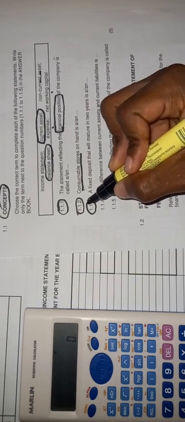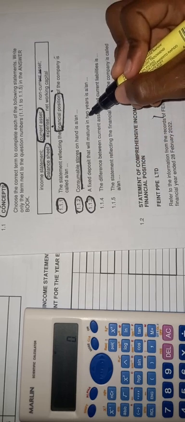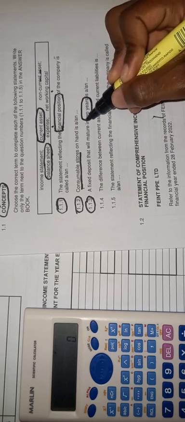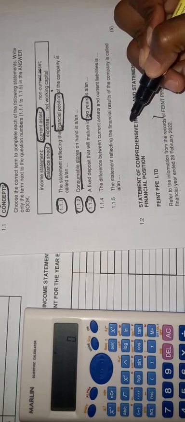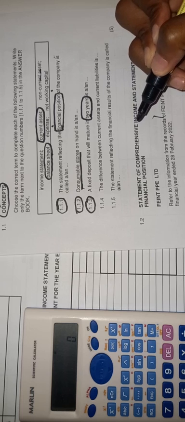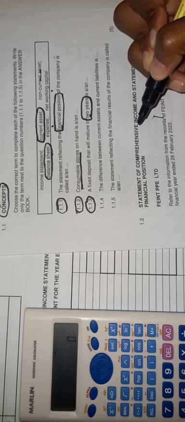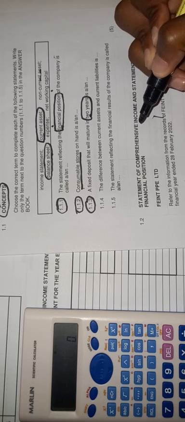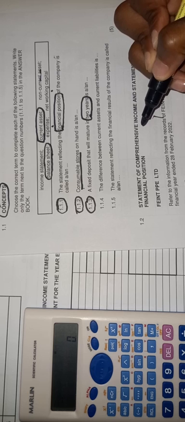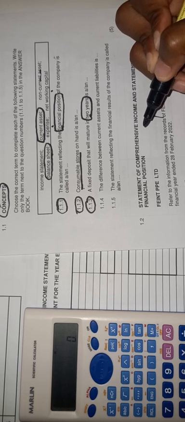So let's go to 1.1.3. A fixed deposit that will mature in 2 years. What do we call a fixed deposit that will mature in 2 years? Remember, the fixed deposit that matures within 12 months is called what? It is the fixed deposit that goes under the current assets, under cash and cash equivalents. That one matures before 12 months. On the balance sheet, we record it under cash and cash equivalents.